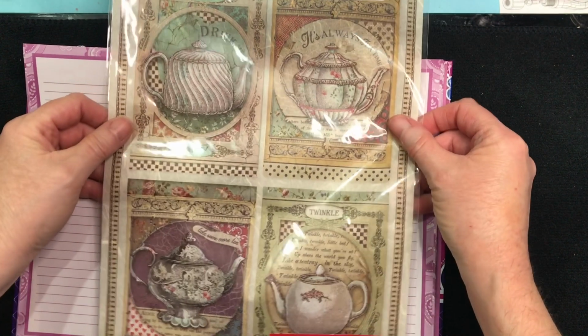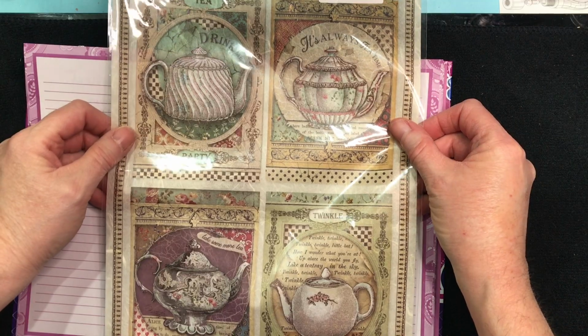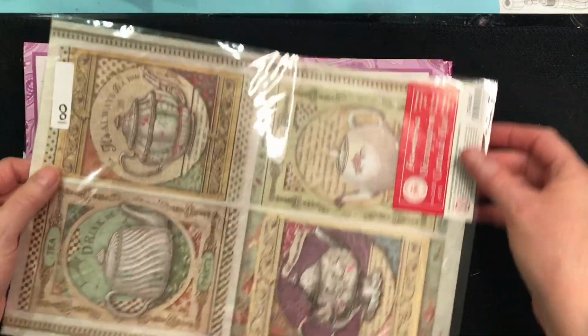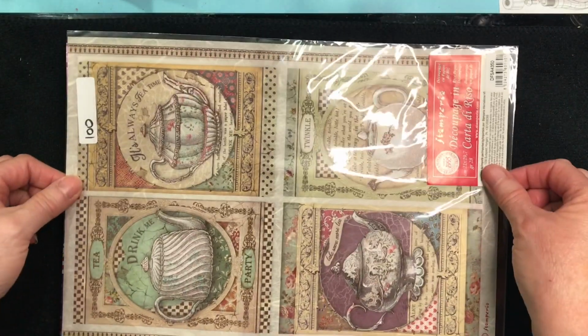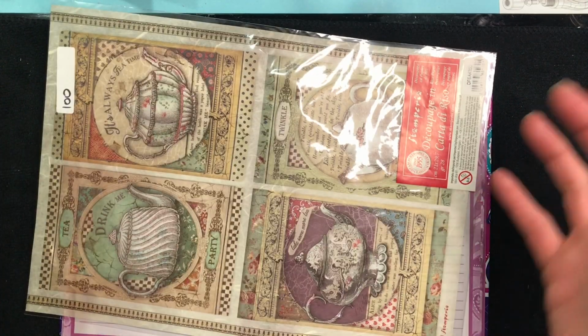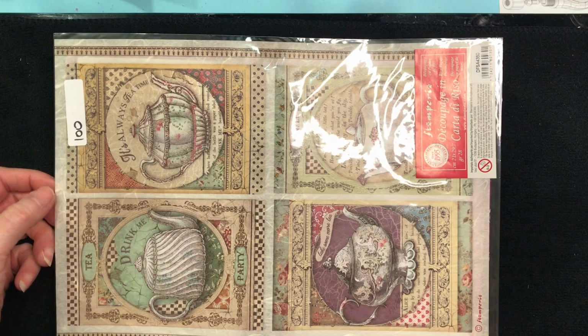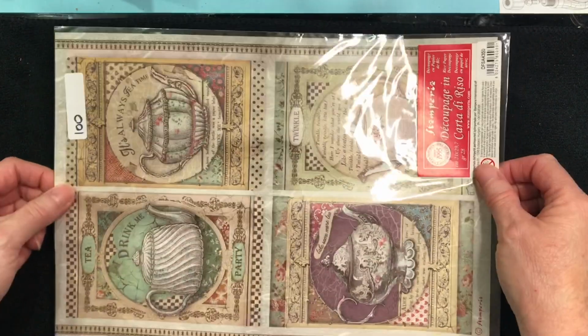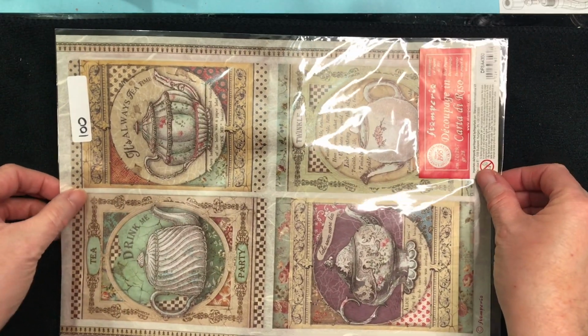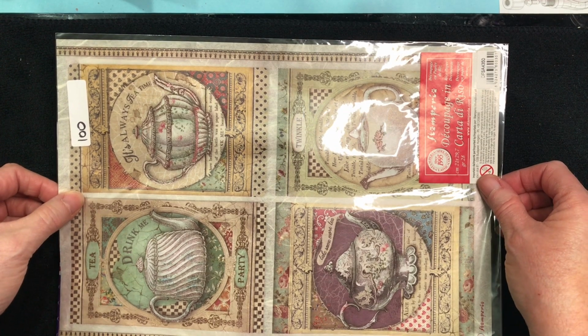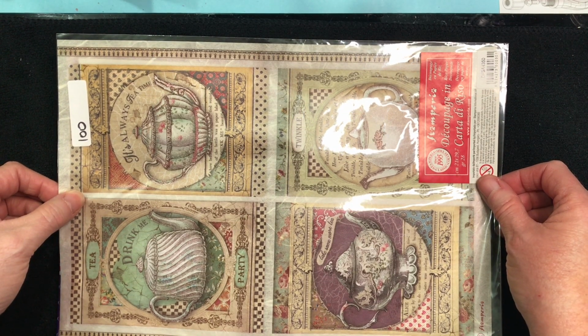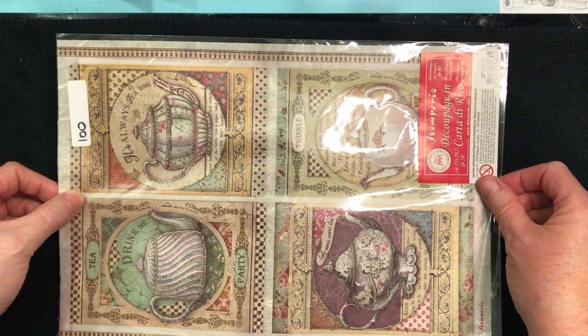We have a tea challenge going on in the Facebook group right now. Look what I found in my rice paper folder. I have something I can use now that I hadn't thought of. I had other things going in my mind that I would use for the tea challenge with Maddie in our Facebook group, but I had totally forgotten I had this rice paper.